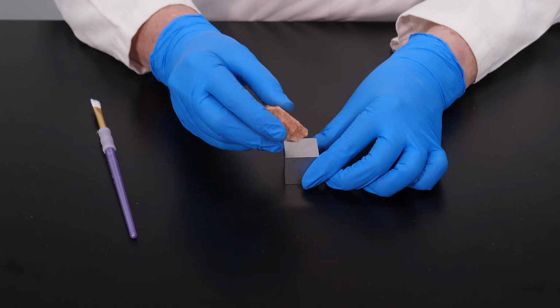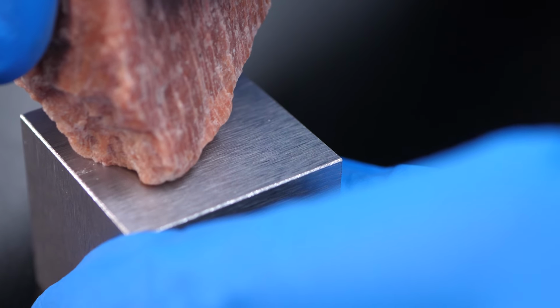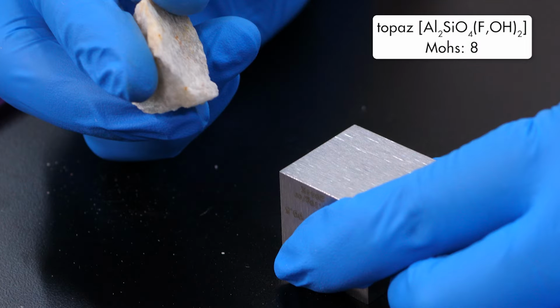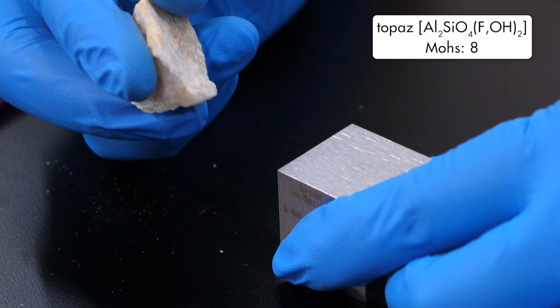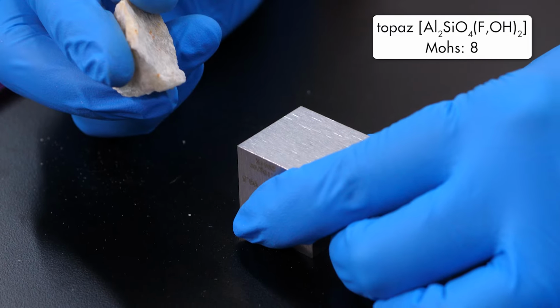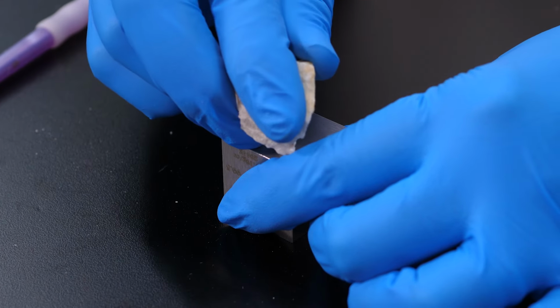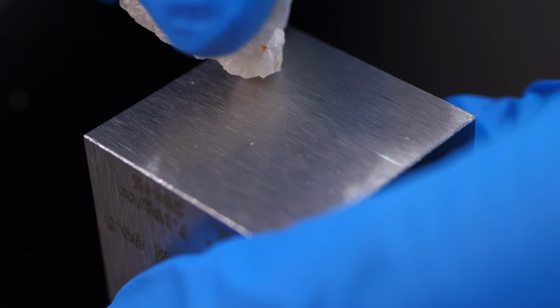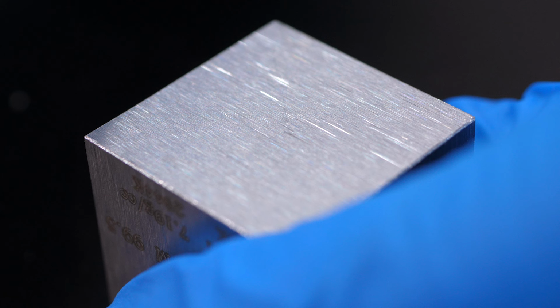Let's see if orthoclase will scratch chromium. Since orthoclase does not scratch chromium, we will try the next reference mineral, which is topaz. Topaz is a complex form of aluminium silicate and fluorine, and it has a hardness value of 8. Let's see if topaz will scratch chromium. Topaz does not scratch chromium, so we can assume that the hardness value of chromium is greater than 8.